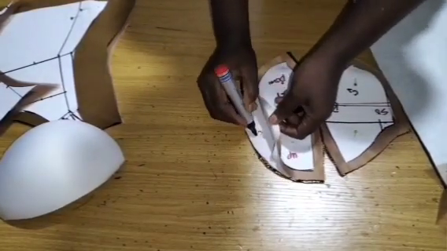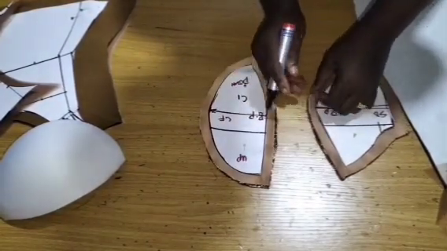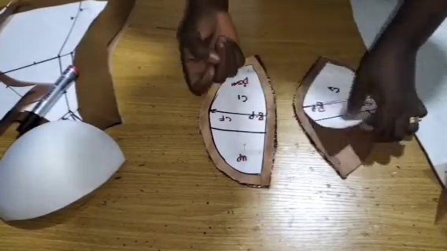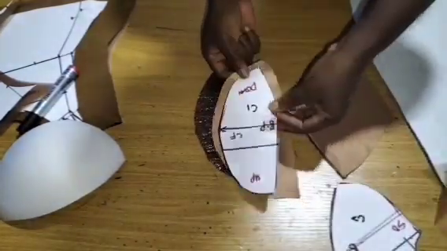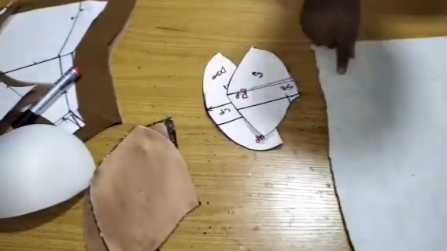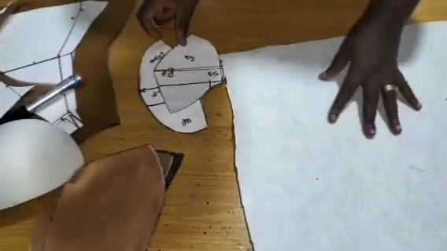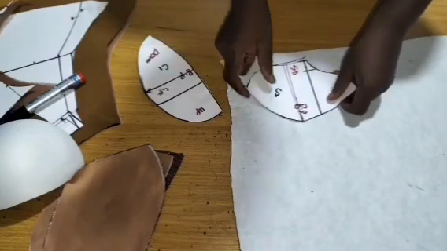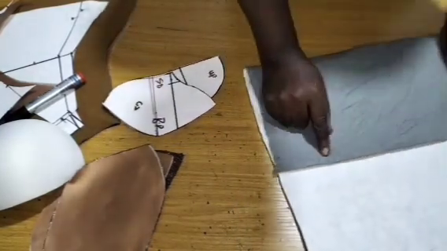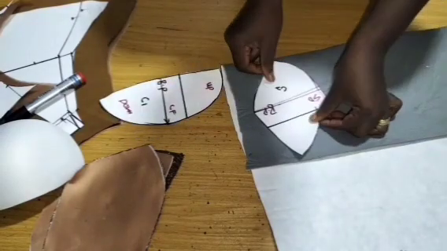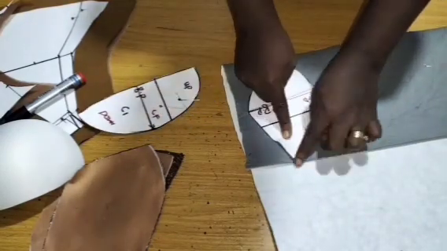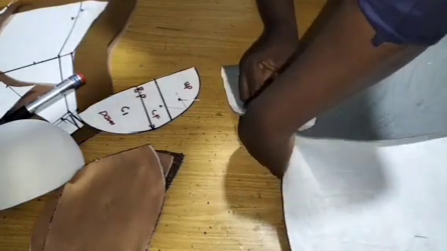So I will go ahead to label my cups. Very important, you label your cups. So when sewing it is going to be easy. So I just want to pad this cup a little bit with my foam. So we have this corset foam that is trending nowadays. You can use it to give your corset a lift. So I'll just place the foam right now, and I'm going to cut it out accordingly.